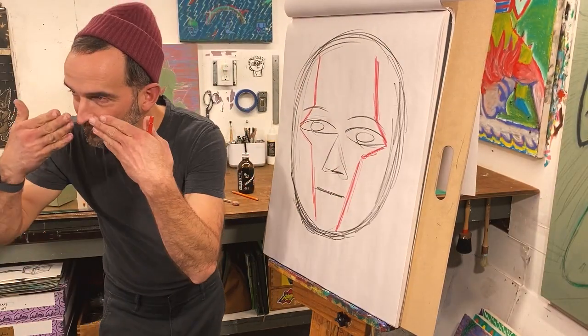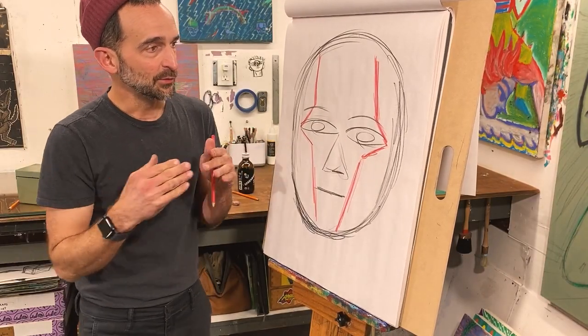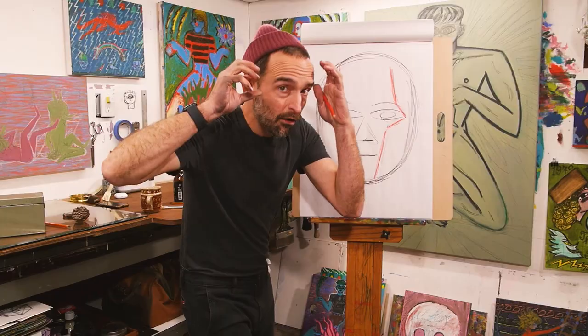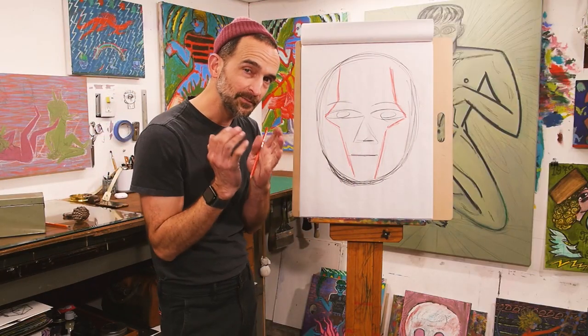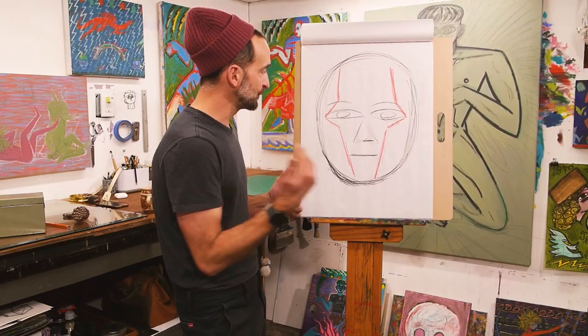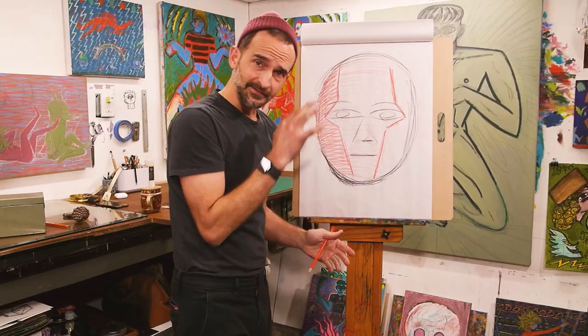You might be someone with a very broad face, so your cheekbones might be in a different area, or you might be someone with a very small forehead, unlike mine. So while the proportions might vary, the basic underlying structure does not. Side of face, front of face. This division is the most important division.